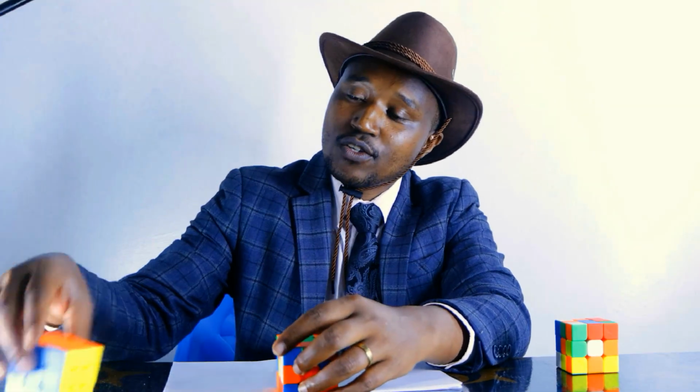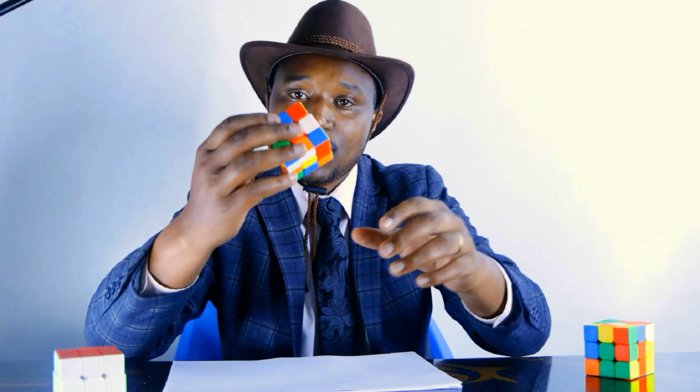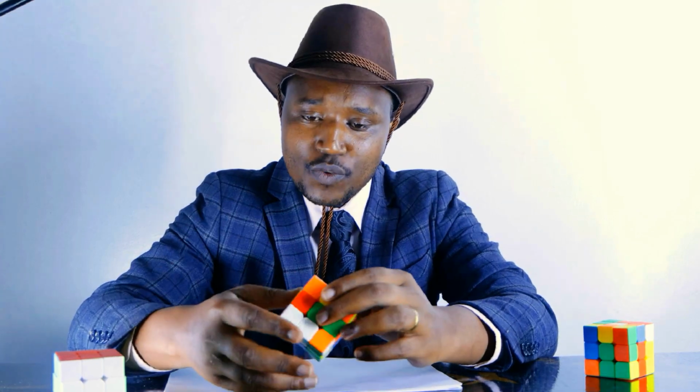With me, I have a fully solved Rubik's Cube, and of course, I have another one here to help me in every step that we'll be taking, and this is the cube that we will be solving.